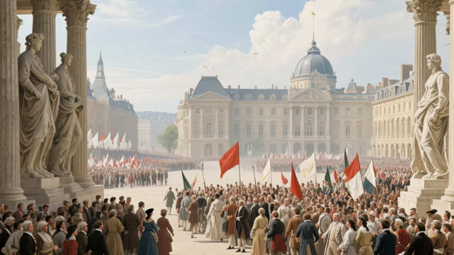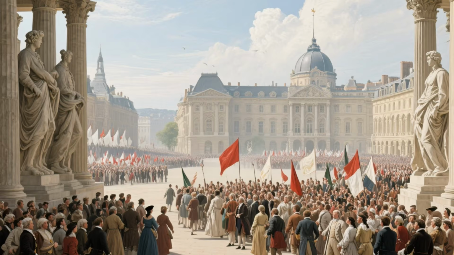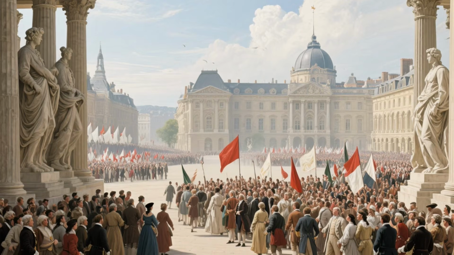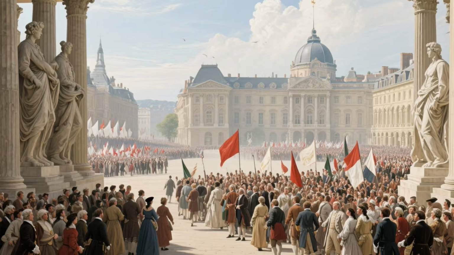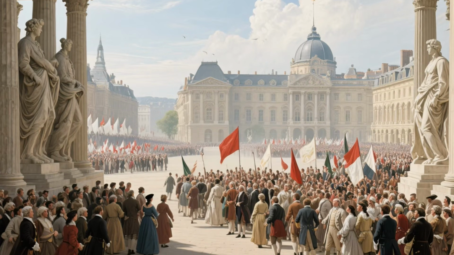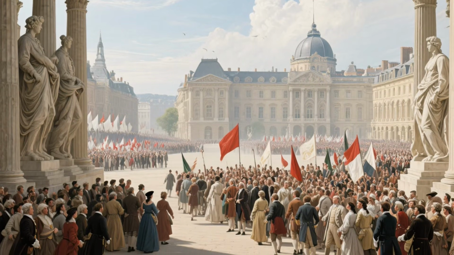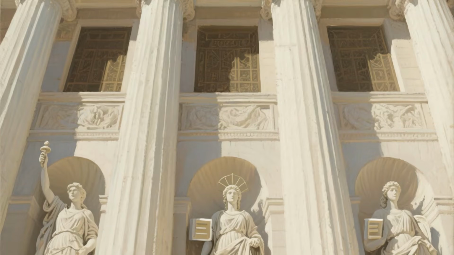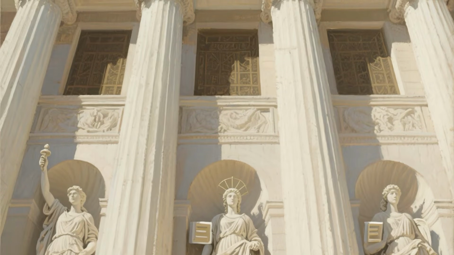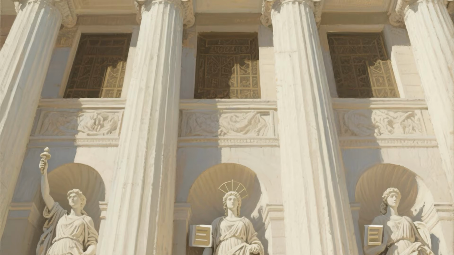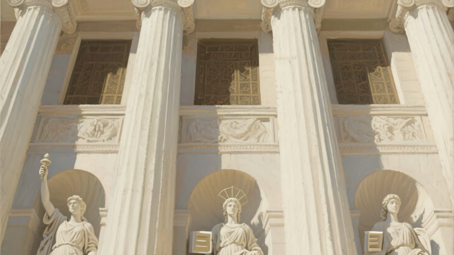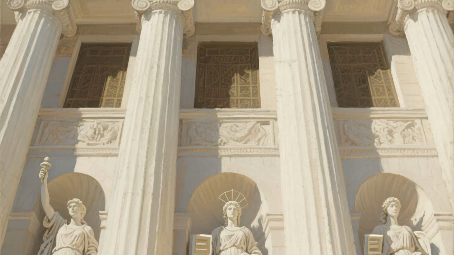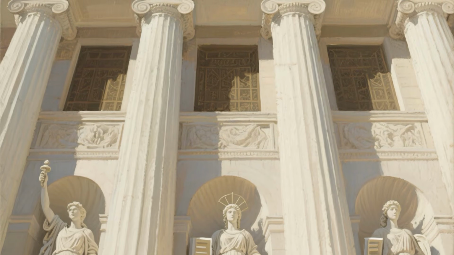In the 10 years between 1789 and 1799, France had dismantled the monarchy, redefined citizenship, and endured internal and external wars that reshaped Europe. Yet the ideals of liberty and equality that fueled the revolution had now been subsumed under a new political reality, one built on order, discipline, and control.